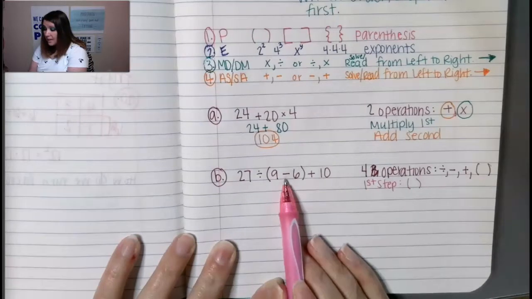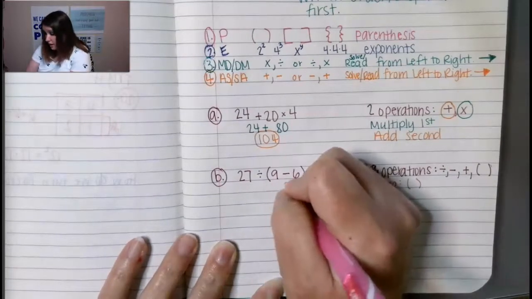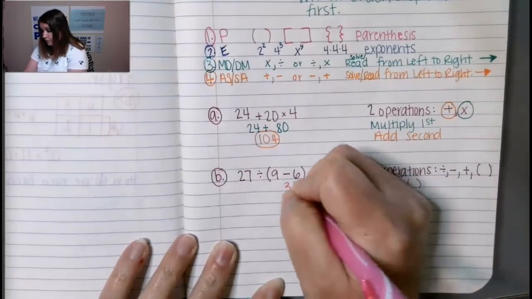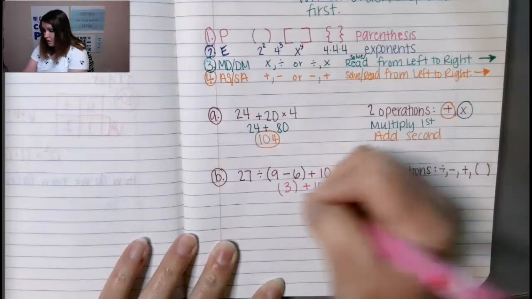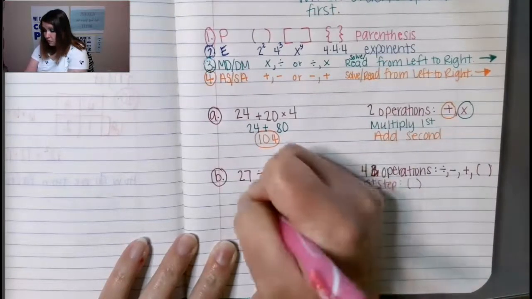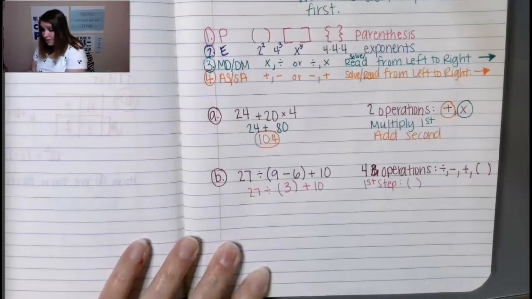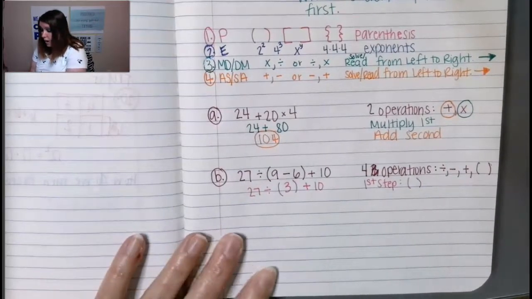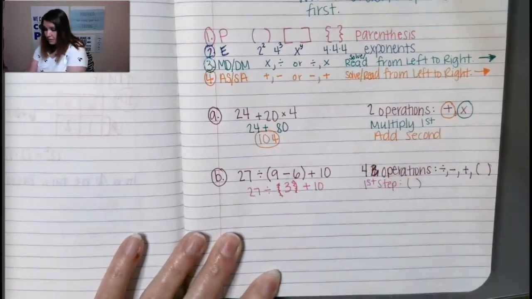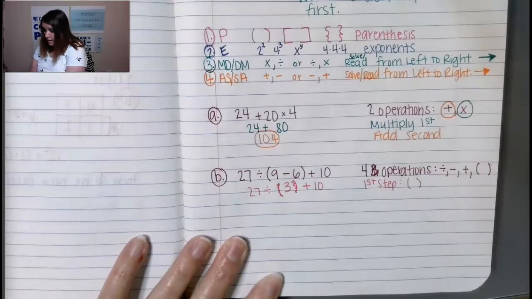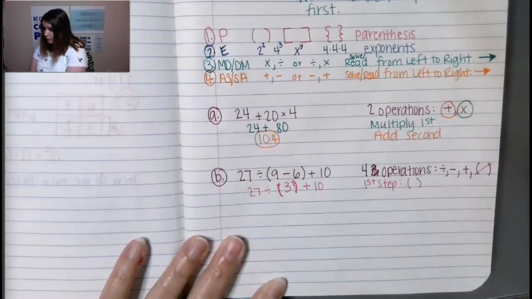So 9 minus 6 is 3. Good. Okay, so 9 minus 6 is 3. I'm going to then add 10. I could have gotten rid of those parentheses, and I probably should have. I'm sorry, I didn't. My parentheses are now gone. So I'm done with parentheses, and I will get rid of those because we used them. There's nothing there. Okay, now let's look. Parentheses are gone. I've solved those.